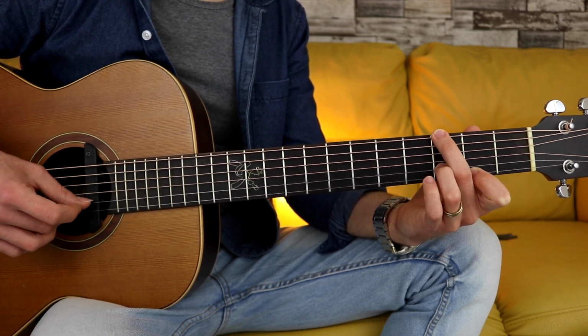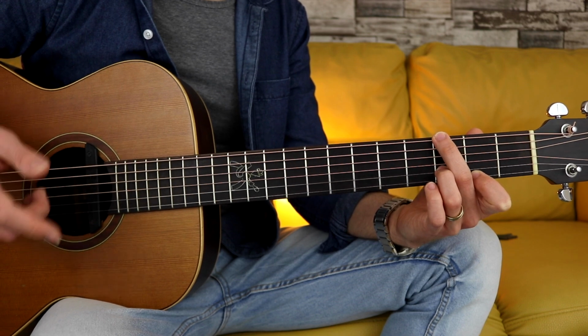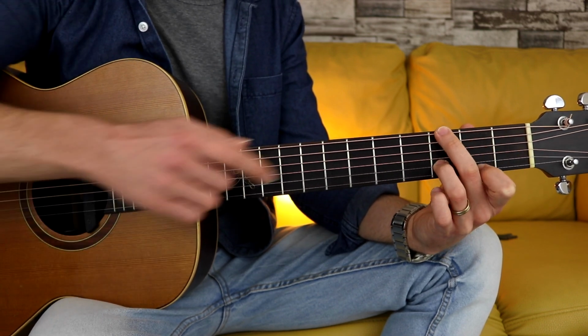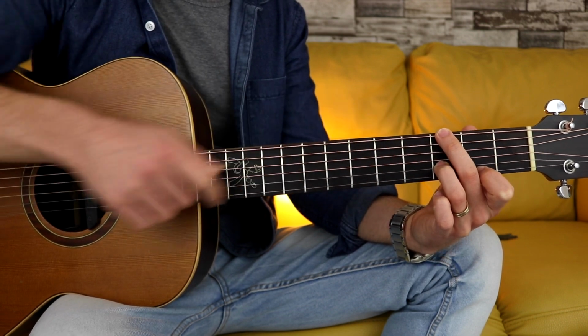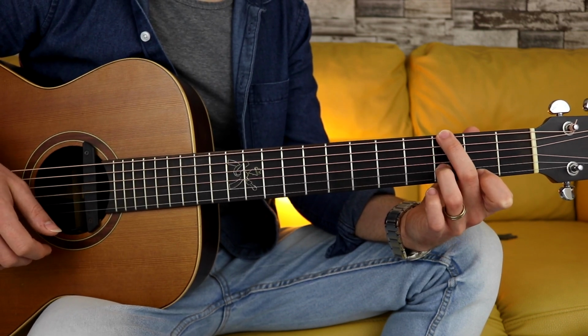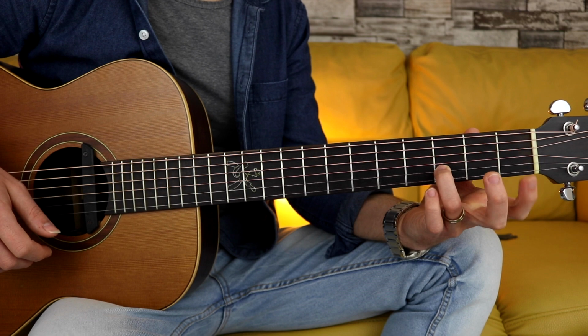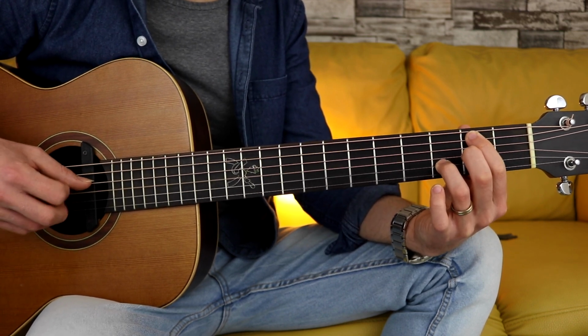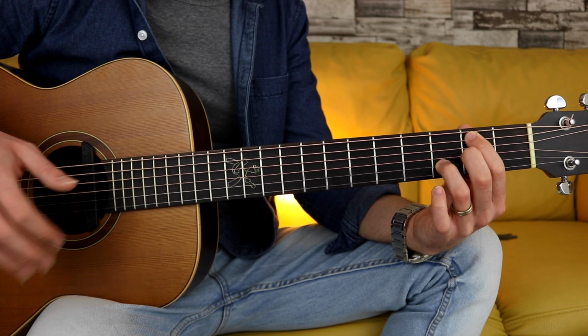Now once you play the B string fret number 3, you want to change chord and play the B minor 7, which is pretty cool because this is a note in common. So the B string fret number 3 is a note in common. You can just hold it down and then change and play the B minor 7. So I'm playing the same arpeggio here.